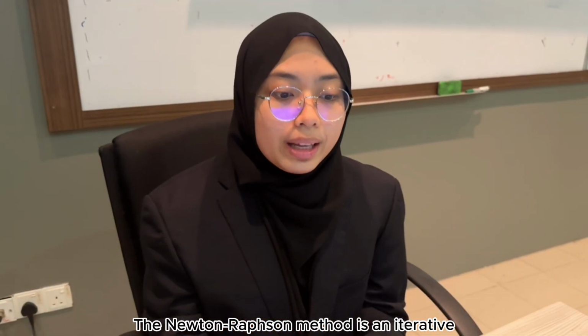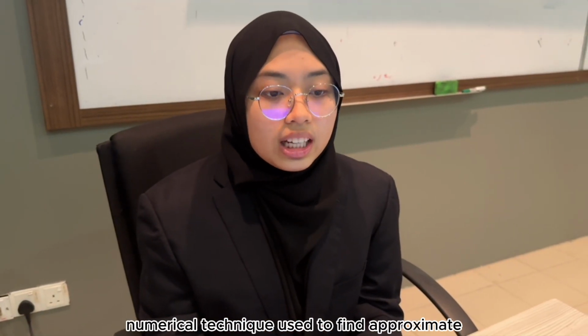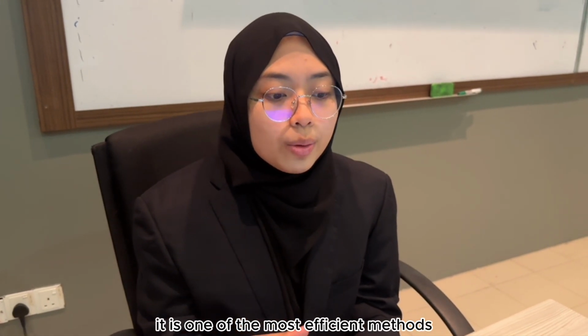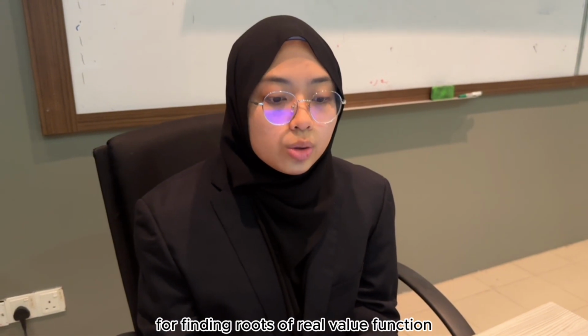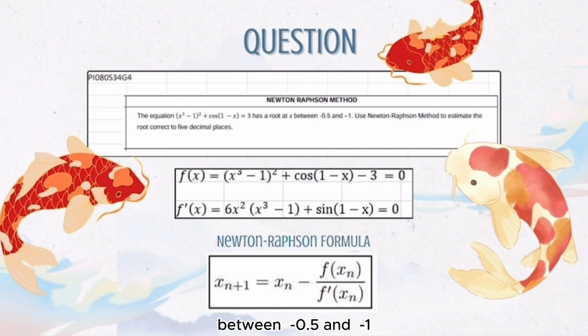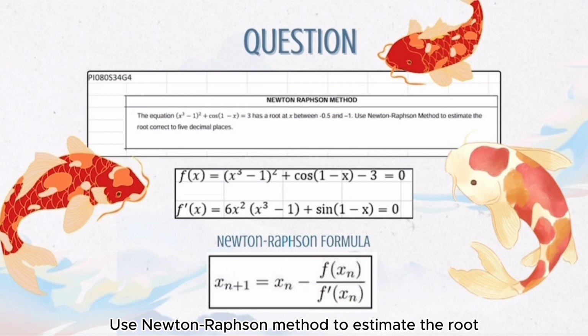The Newton-Raphson method is an iterative numerical technique used to find approximate solutions to equations of the form f(x) equal to 0. It is one of the most efficient methods for finding roots of real-valued functions. The equation has a root at x between -0.5 and -1. Use the Newton-Raphson method to estimate the root correct to 5 decimal places.